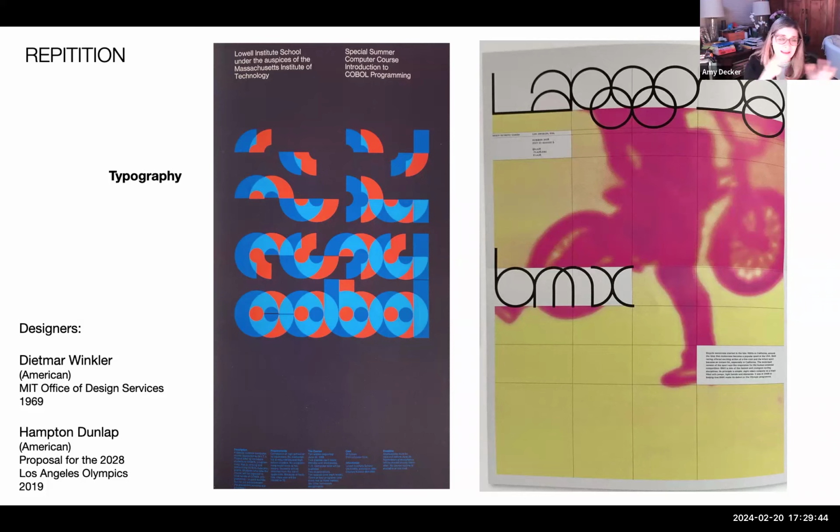And this was done back in 1969. It looks so contemporary for today. And then next door, 50 years later, Hampton Dunlap's proposal for the 2028 Olympics in LA uses a system also repeating geometric forms to create the title of the poster. And this is built off of the Olympic rings. But it's interesting to see the similarities. These 2 posters were made 50 years apart from each other.